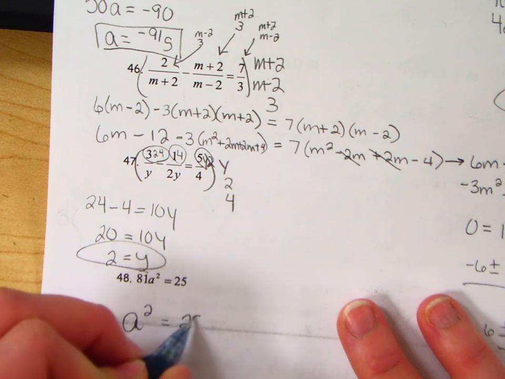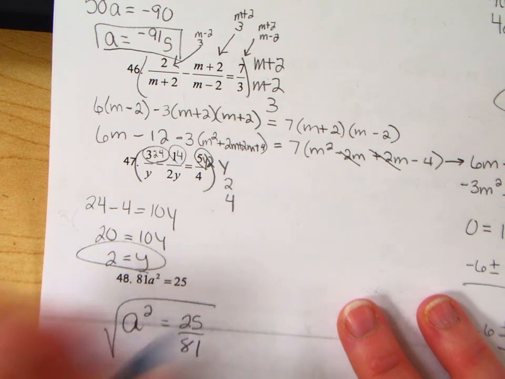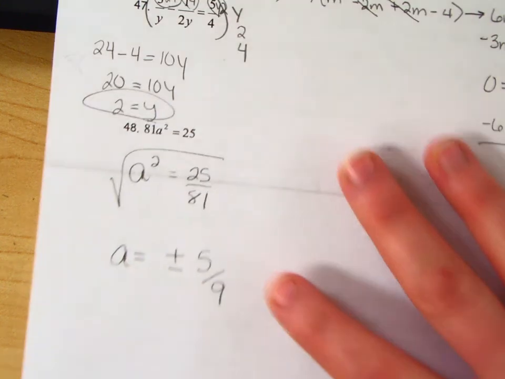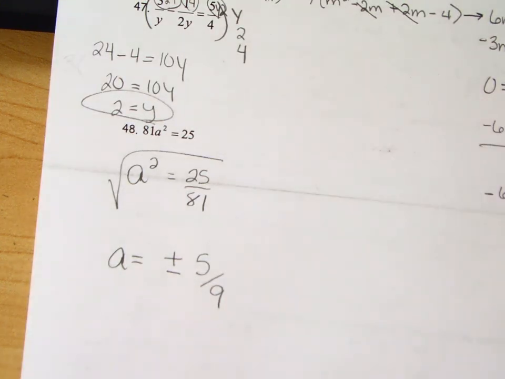Divide by 81. And take the square root. Please remember your plus and your minus. Square root of 25 is 5. Square root of 81 is 9. And I'm done.